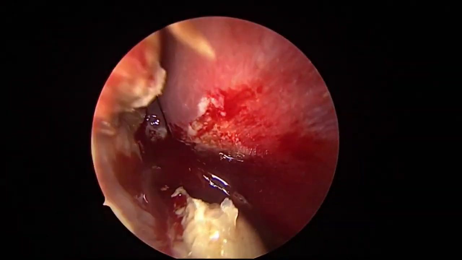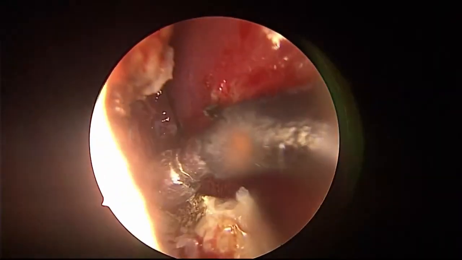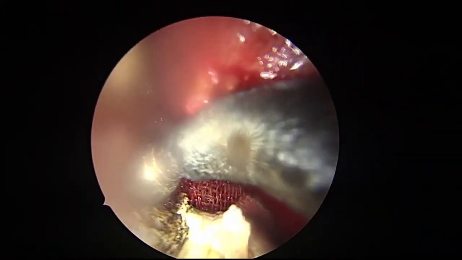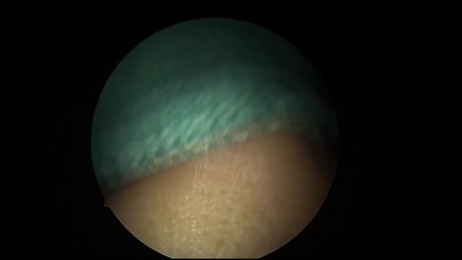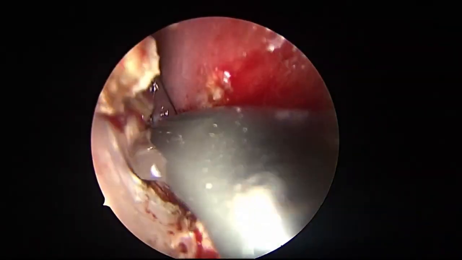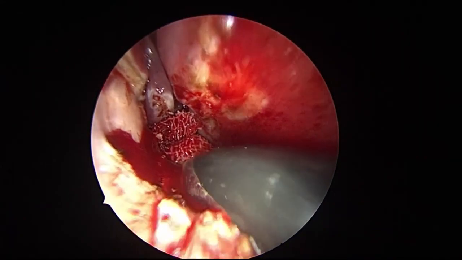On this bone, what will I use? The suction cautery, insulated suction cautery. See this? Or you can use a diamond, both can work.